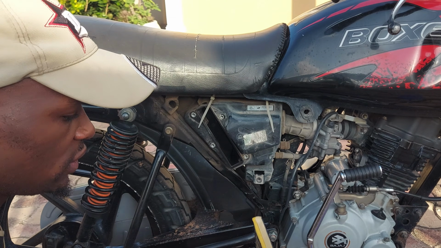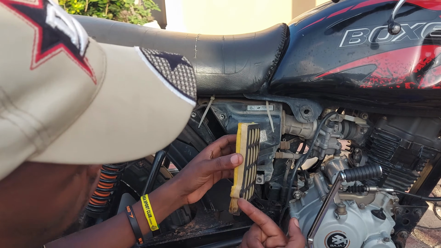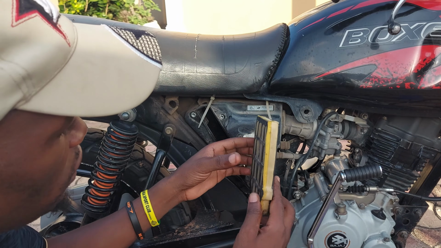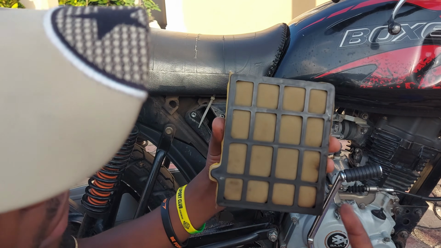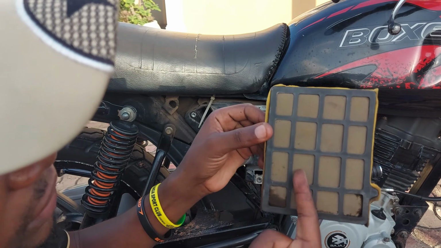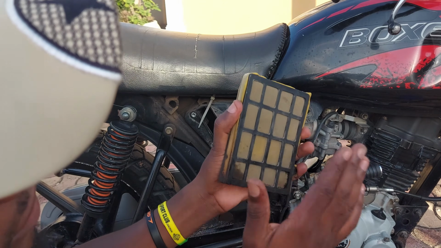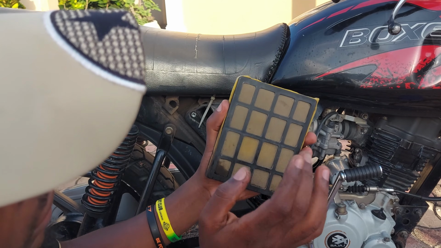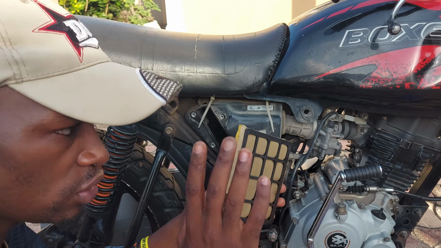The second part is the air filter itself, or the air cleaner. The way it is positioned, you will see one side is a little bit cleaner compared to the other side. If you can see dust, this side is much more dirty compared to this side. To make it clean, you don't need so much stuff.